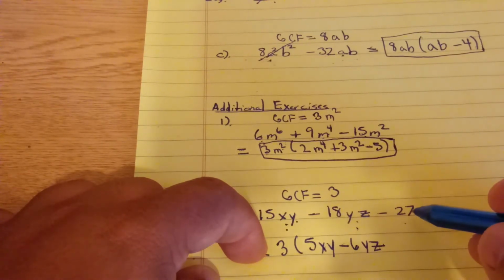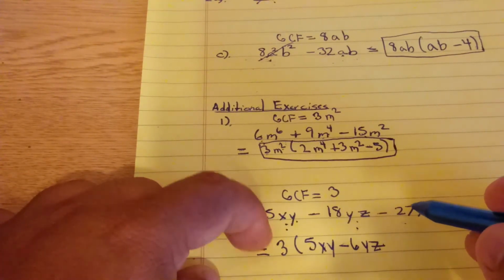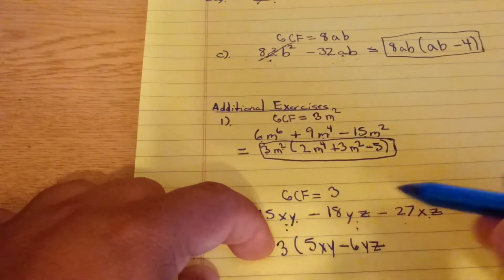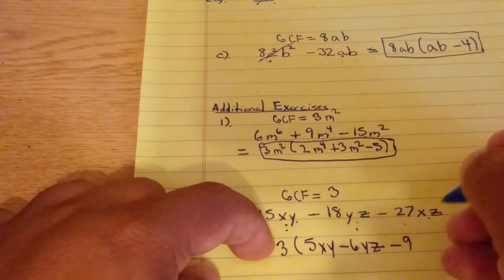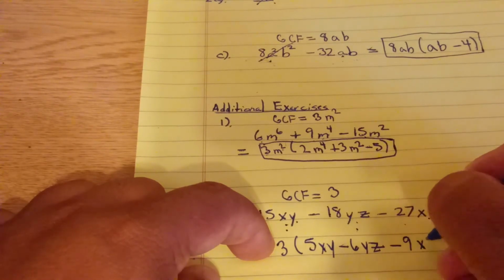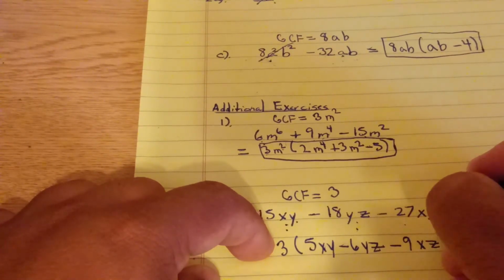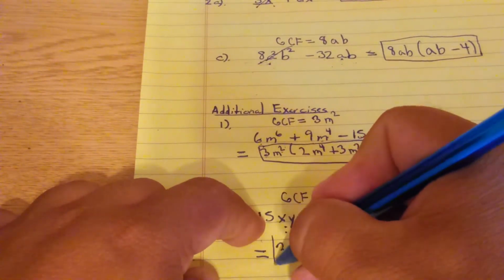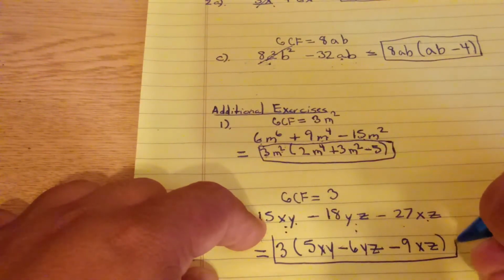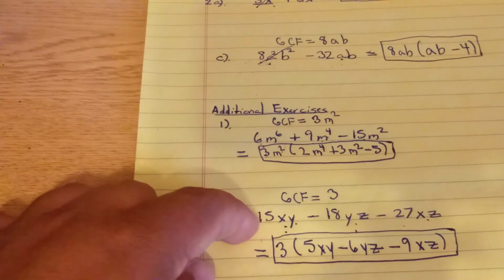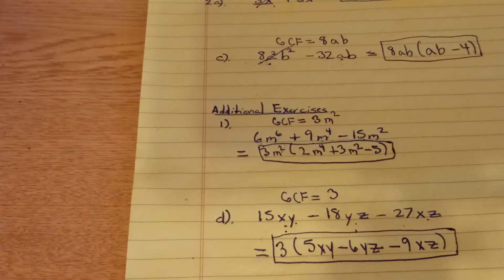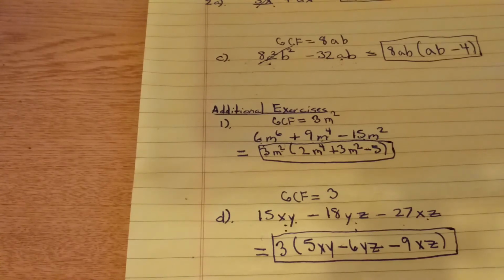Finally, we have the last term, which is 27. So 27 divided by 3, that'll give you -9. And we bring down the x and the z. So that gives us our answer for this. So once again, do not assume that because we have variables that we're going to go ahead and factor it. It just depends on what you end up with.